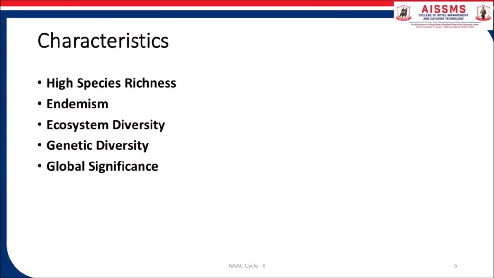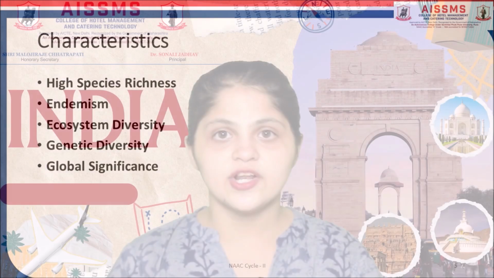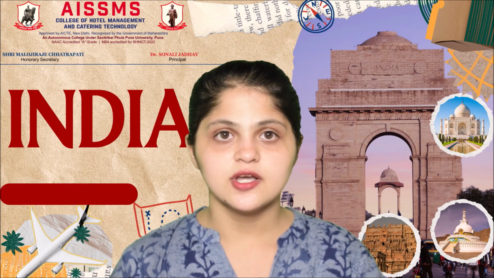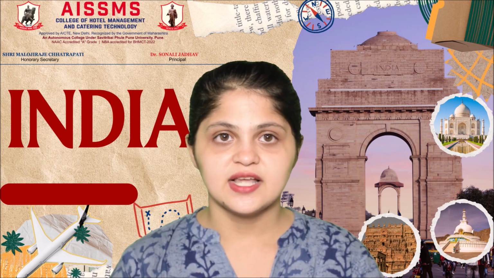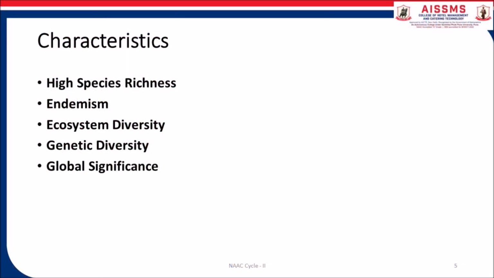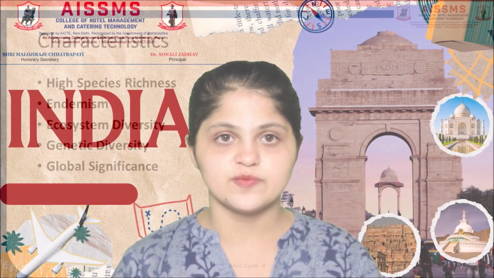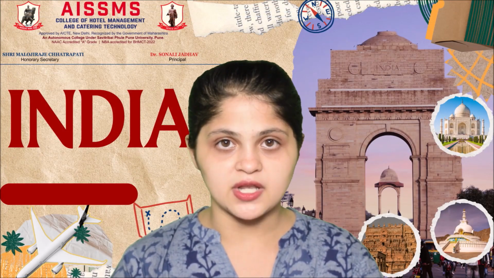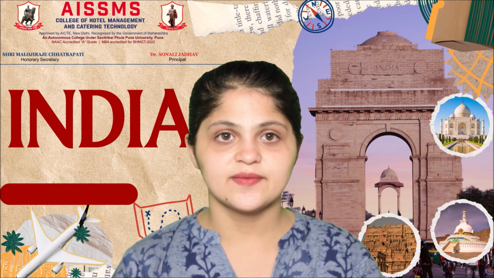Characteristics. High species richness. Megadiverse regions are home to a large number of species across various taxonomic groups including mammals, birds, reptiles, amphibians, fish, insects, and plants. Endemism. These regions often contain a substantial number of species that are endemic, meaning they are found nowhere else in the world. Endemic species are unique to specific geographical areas and are often highly specialized to their local habitats.